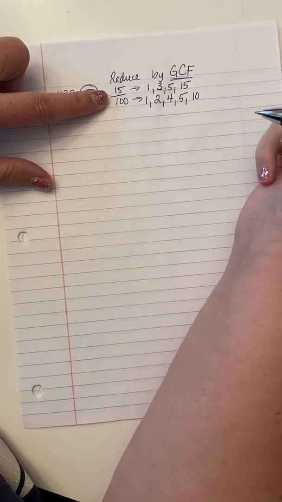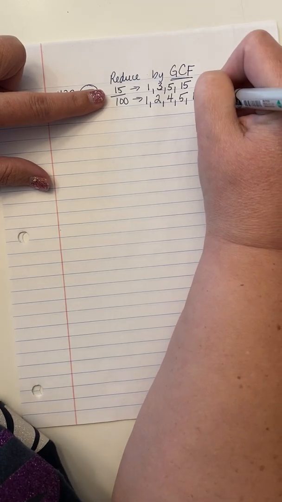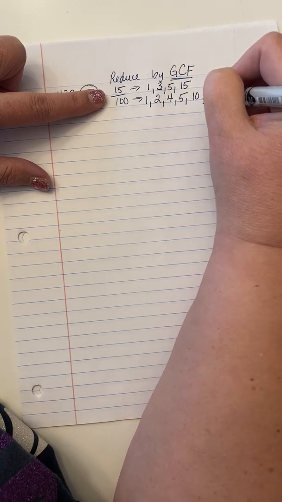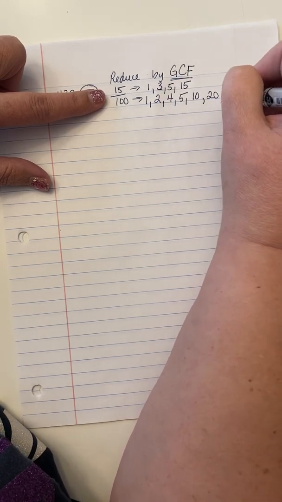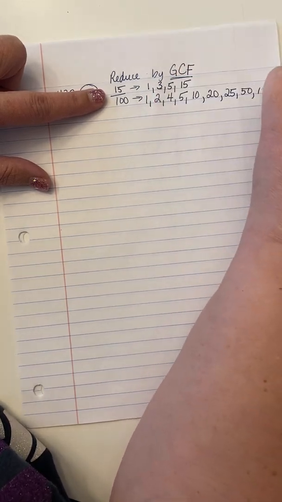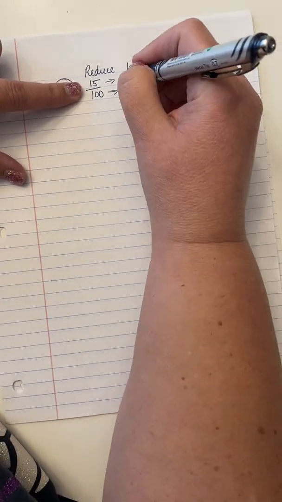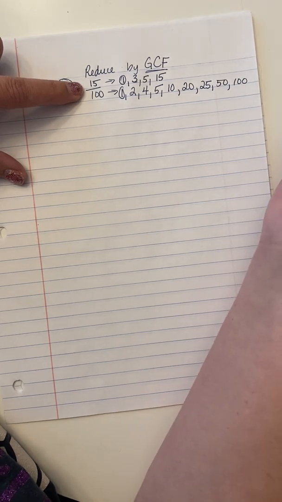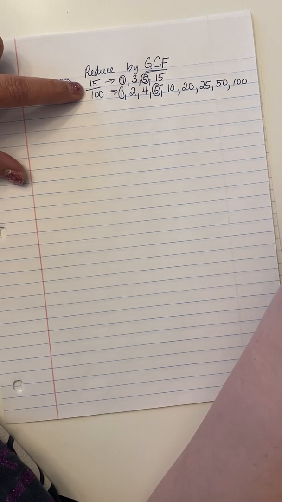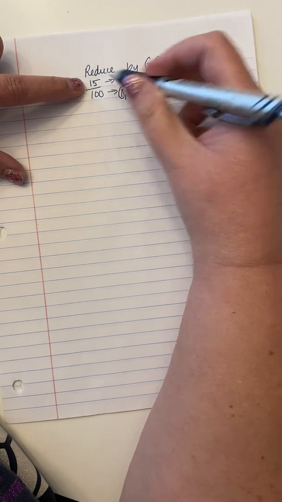So we know 10 times 10 is 100. Then I start going to 5 times 20, 4 times 25, 2 times 50, and 1 times 100. Okay, so now I need to find my common factors. So I have 1, and 5, and that's about it. So 5 is my greatest common factor of 15 and 100.